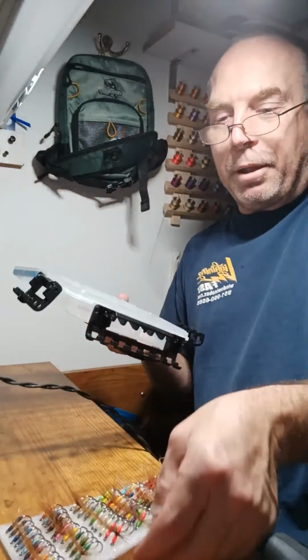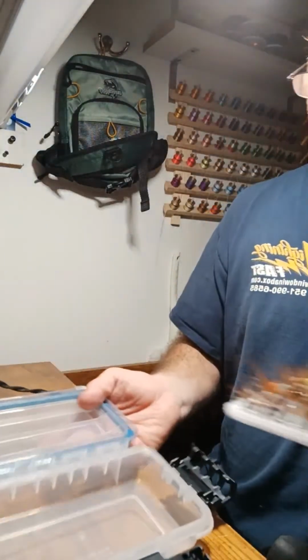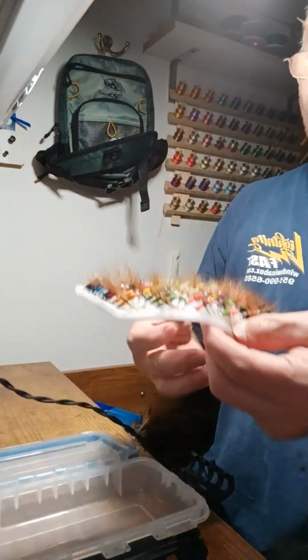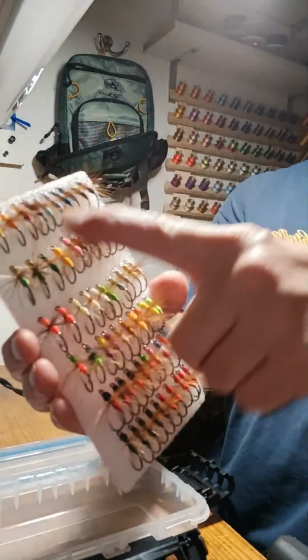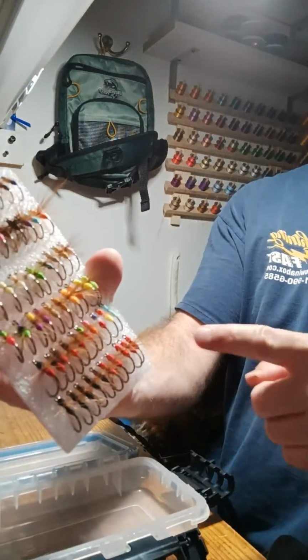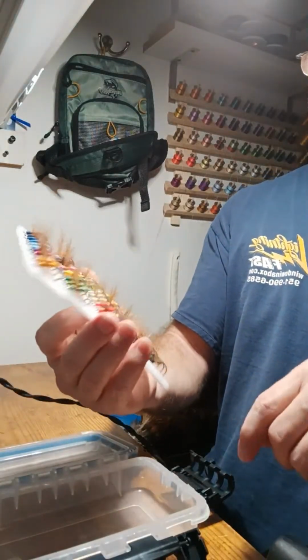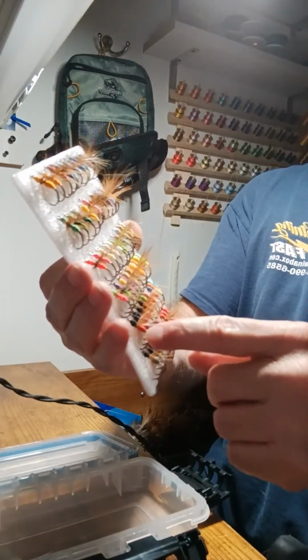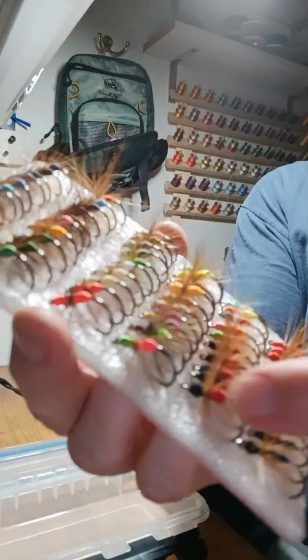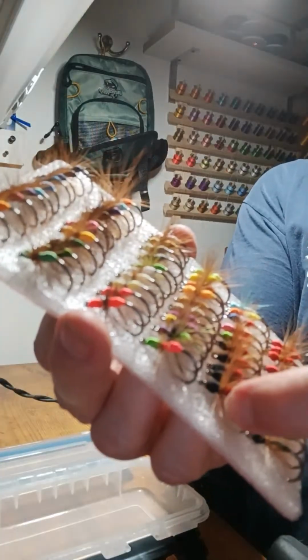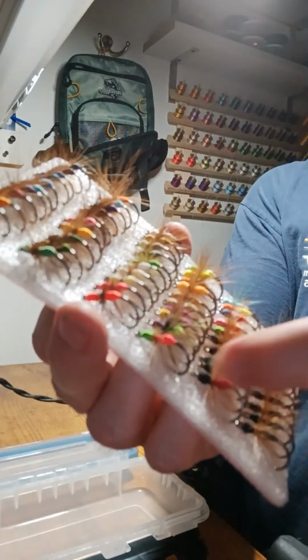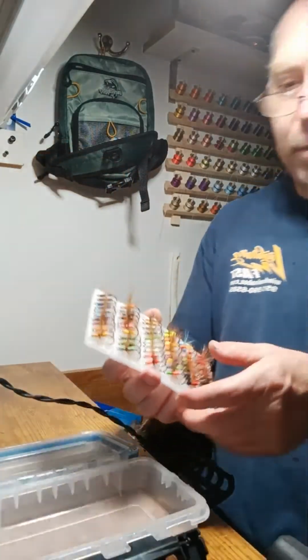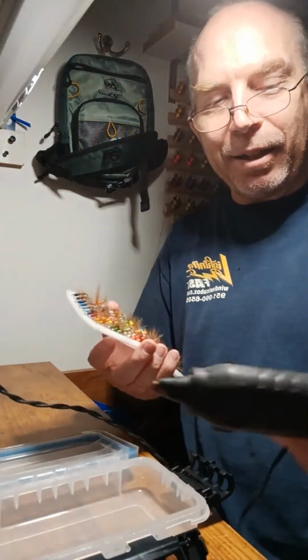All of them are going to be all symmetrical, and almost every single one of these is exactly the same to the next one. The only difference is there might be some slight variations between the two-tone of the red and black, where the black might be on the back side and the red's on the front side. That's it. Everything else is exactly the same.